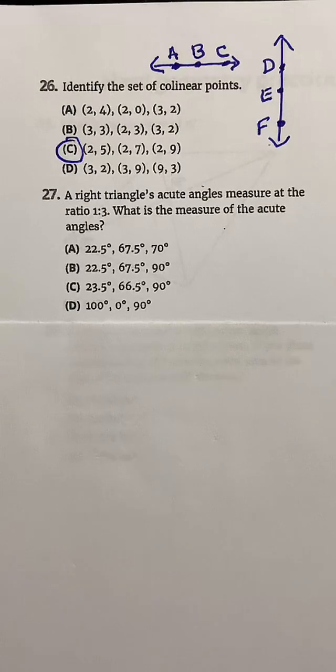Let's take a look. So the right triangle's acute angles measure at the ratio 1 to 3. What is the measure of the acute angles? Okay. Please explain why it's B. Okay.